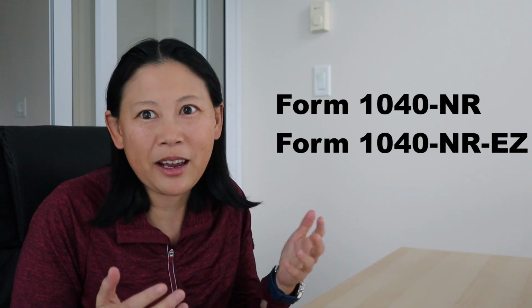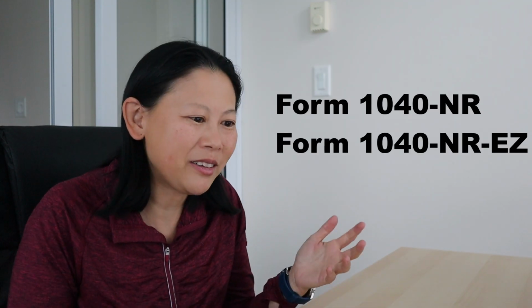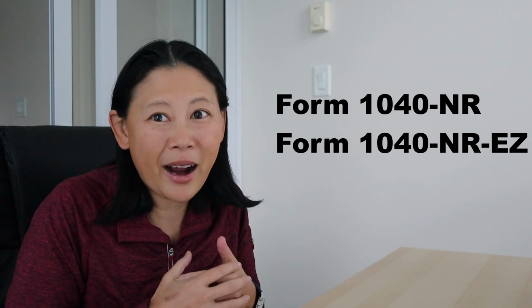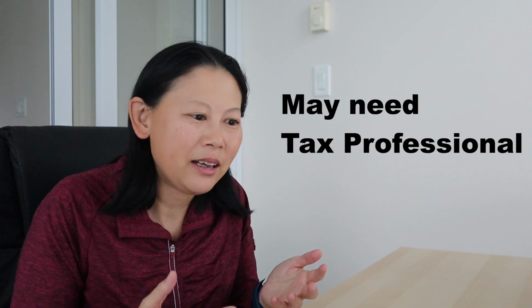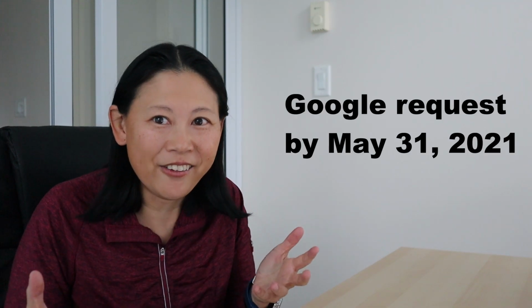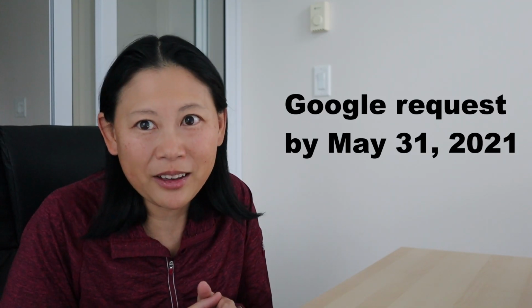So as an individual, it might be the tax return 1040-NR as a non-resident for you to get that refund back. And then you have to decide if the cost and the hassle of going through all these things is worth it. Maybe you have to engage a tax professional to assist you in collating or preparing and filing these forms, which might not be worth it in terms of how much refund you're getting. All in all, it's just easier to fill out the tax information now, or before May 31st as Google has requested.